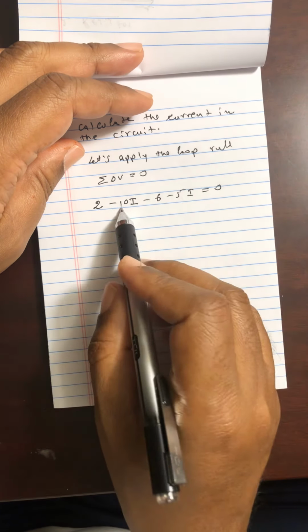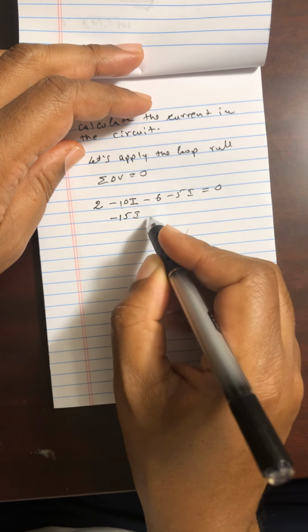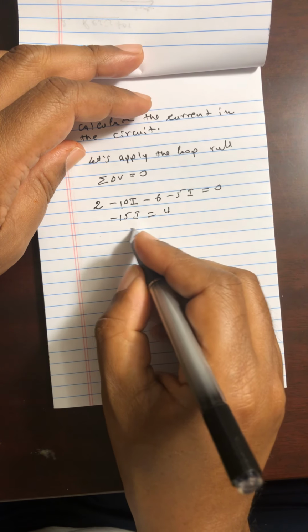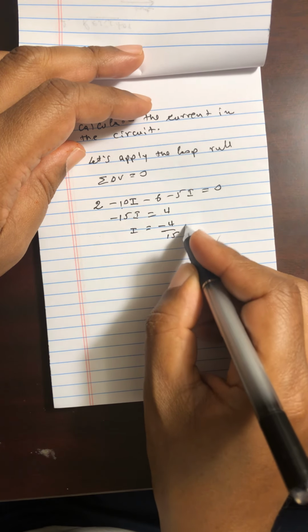So what do we have? We add this together and get minus 15i. This one is negative 4, so the other side becomes 4. So the current is negative 4 over 15 amps.